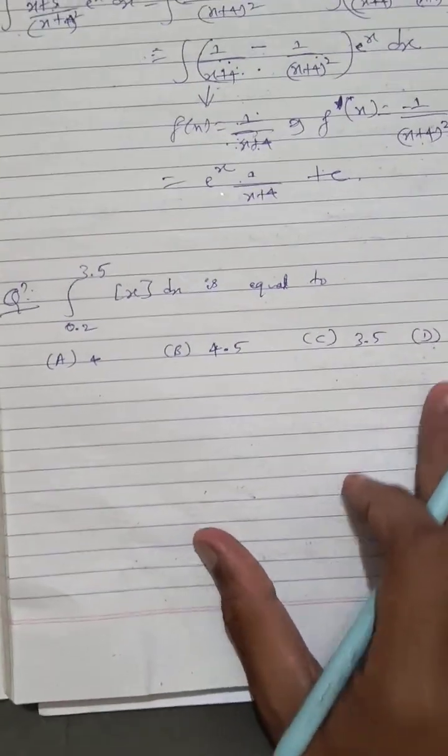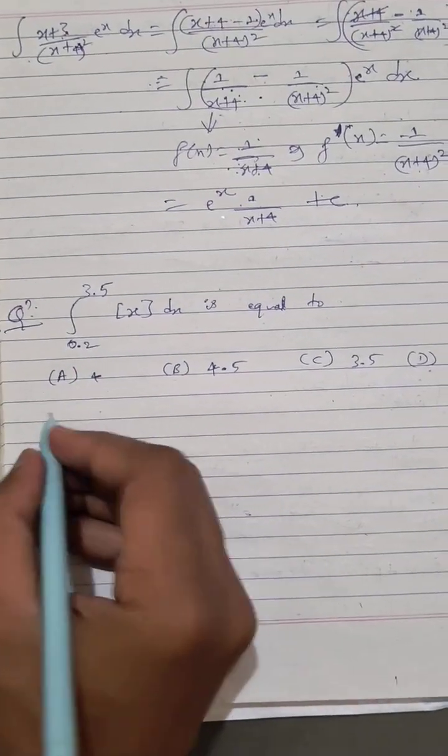Okay, so now come to the next question. This question is somewhat tricky. See the solution.